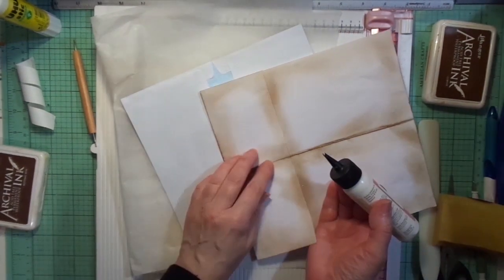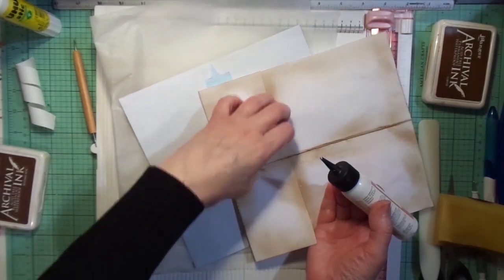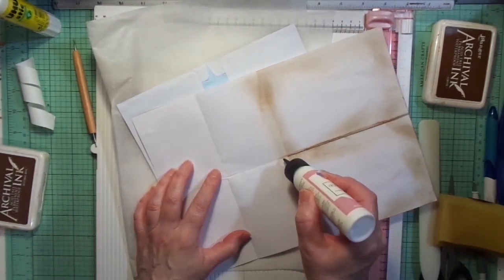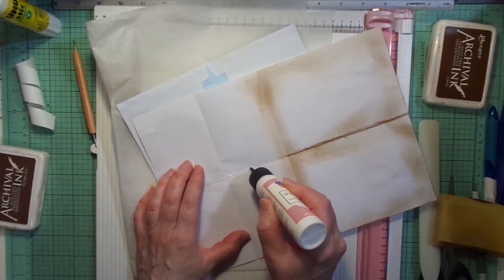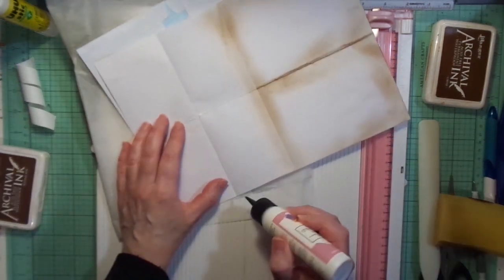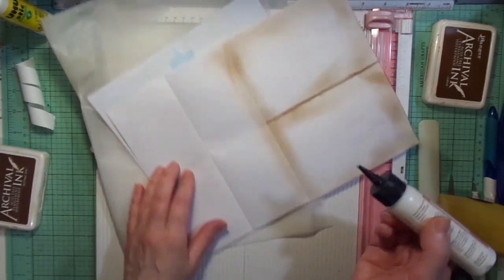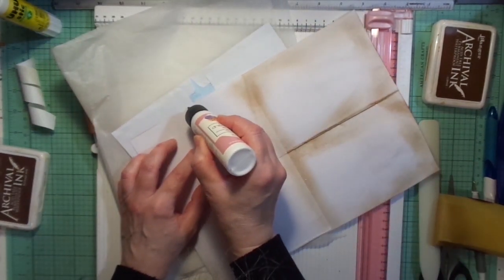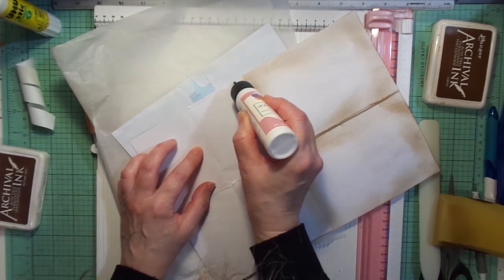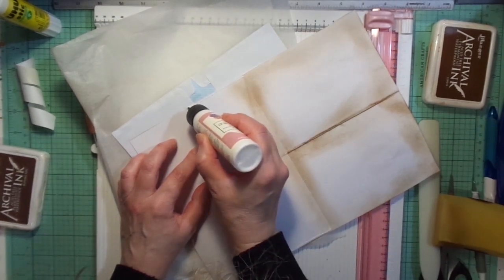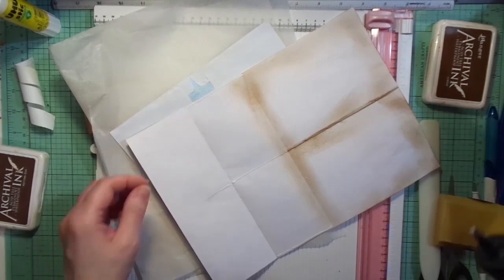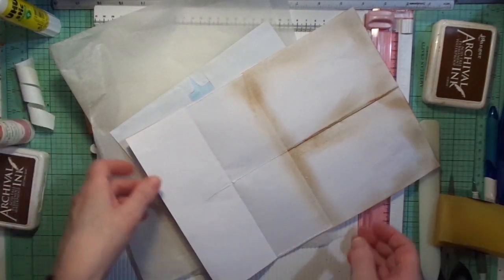And okay, so you just want a thin bead along here. Okay. Oops.